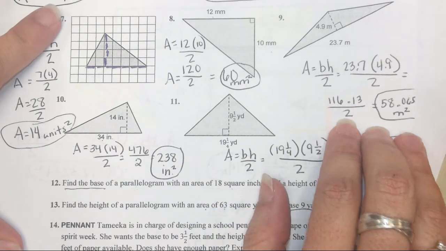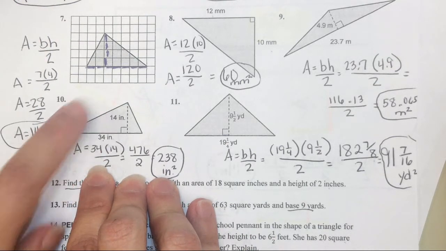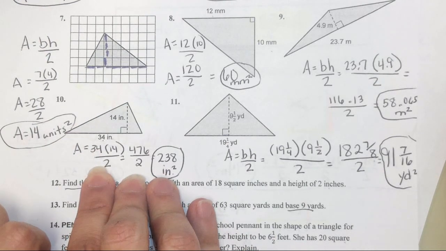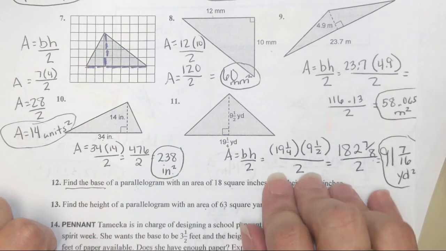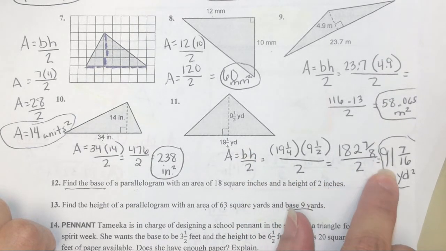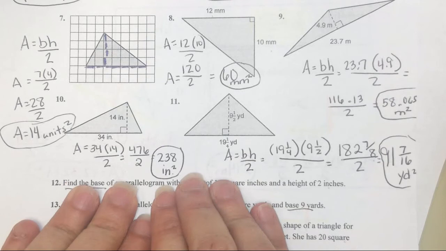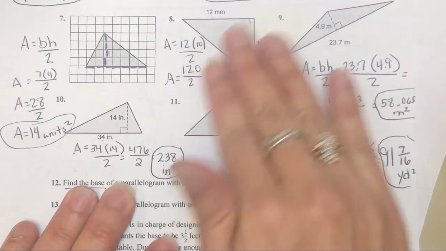Okay. Number 10, down here. Base times height, 34 times 14, gives me 476, divided by 2, which gives me 238 inches squared. And then number 11, base times height divided by 2 gives me 91 and 7/16 yards squared. Now, for right now, I'm just going to stop because this is more like tomorrow's quiz.